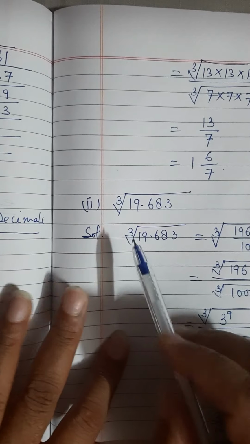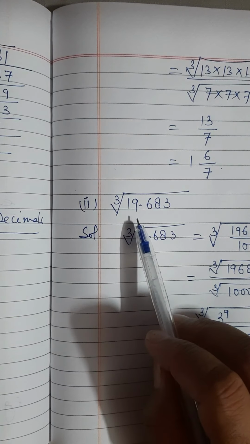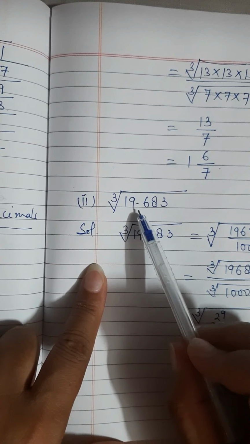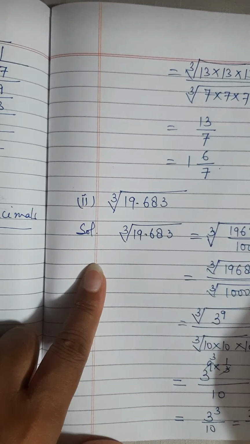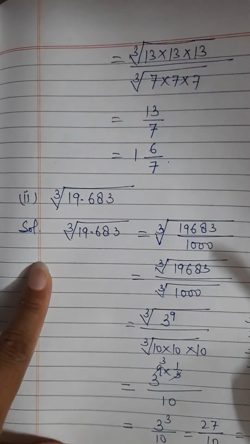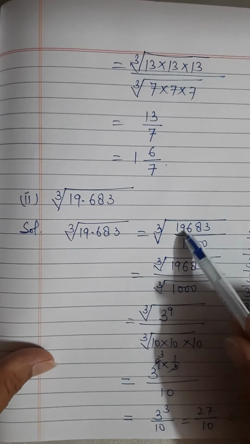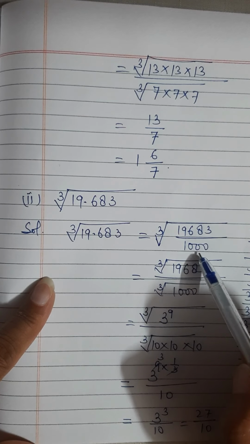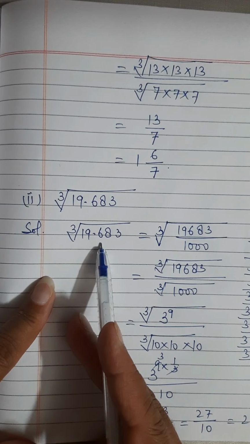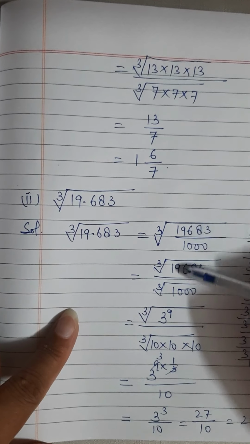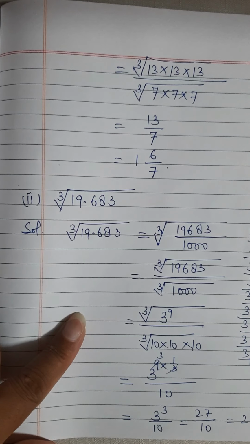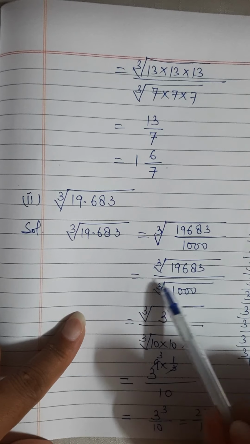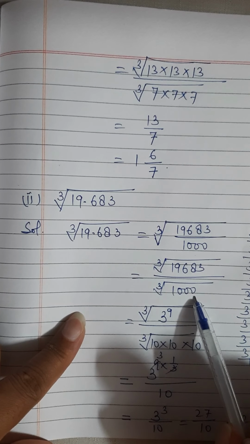Okay. Now the second part. In the second part, we have to find the cube root of a decimal number. We have been given 19.683. Yeah? So we can write this 19.683 as 19683 over 1000. This is 19,683 upon 1000 because we have 3 decimal places. Again, we can separate the terms with cube roots. So we get cube root of 19,683 upon cube root of 1000.